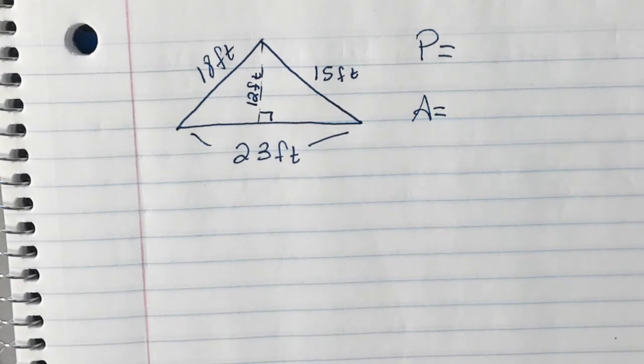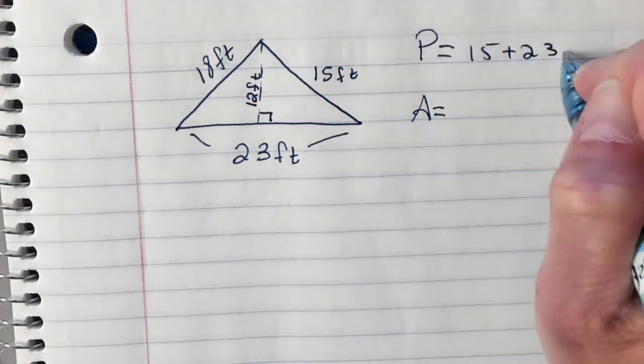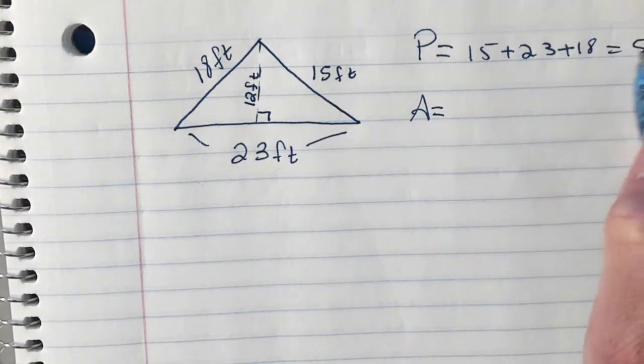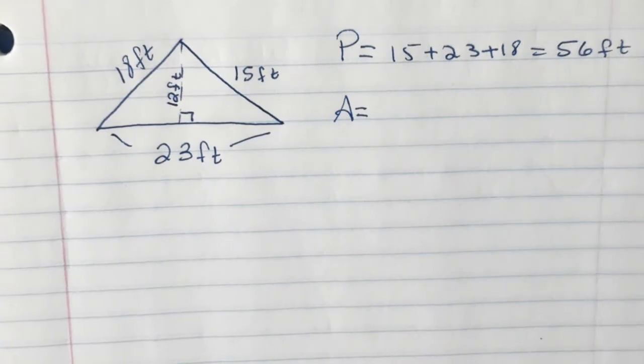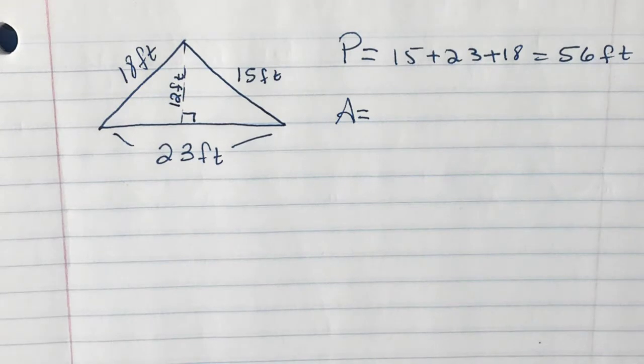Remember, perimeter is the walking distance around the outside edges or segments that make the figure. So we're looking at 15 plus 23 plus 18, and I'm totally using a calculator. 56 feet. Not so bad. The 12, because it's not on the outside walking edge, has nothing to do with perimeter. The 12 is what we need for area.